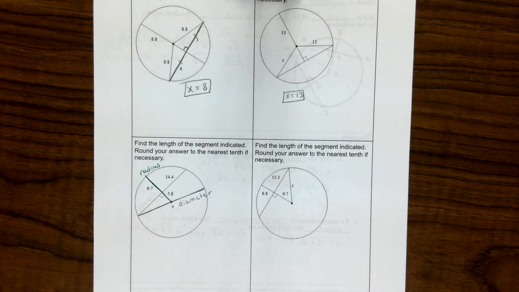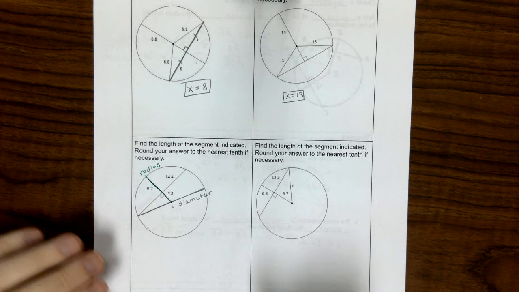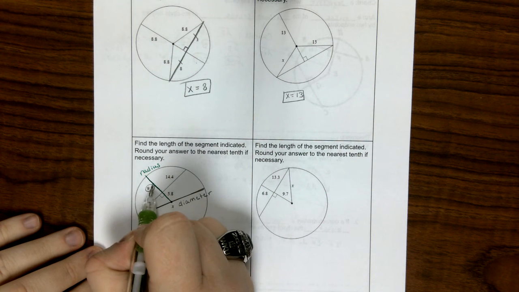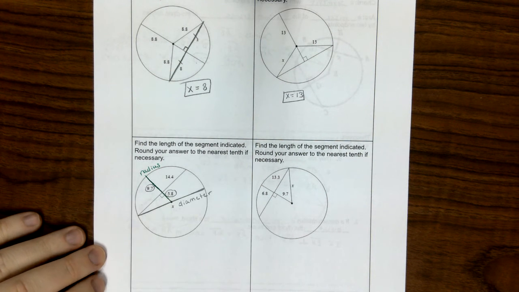Now, what's the relationship between a radius and the diameter? We should remember that it takes 2 radii to make a diameter. So in other words, if we have the radius, we just double it to get the diameter. Well, the radius is this number plus this number.